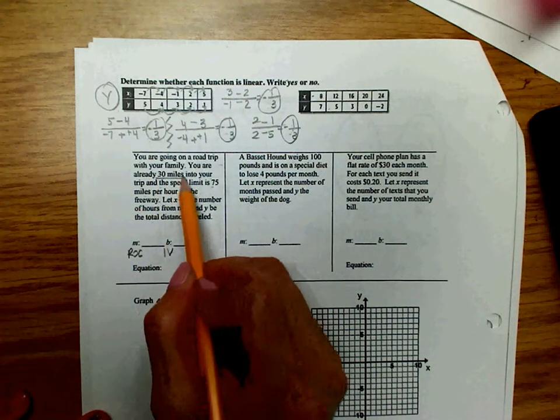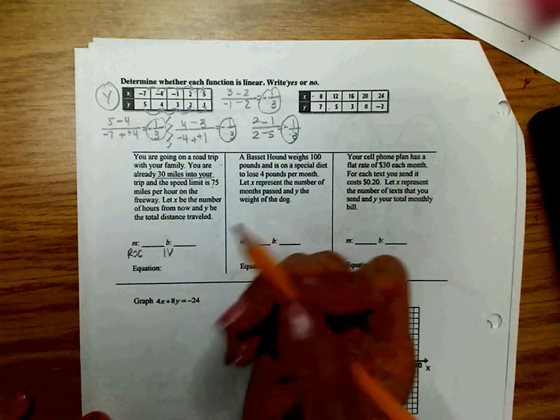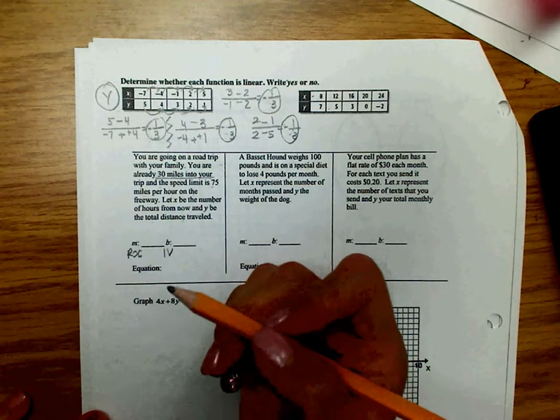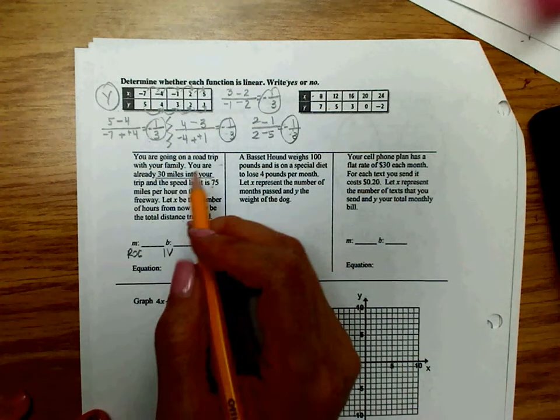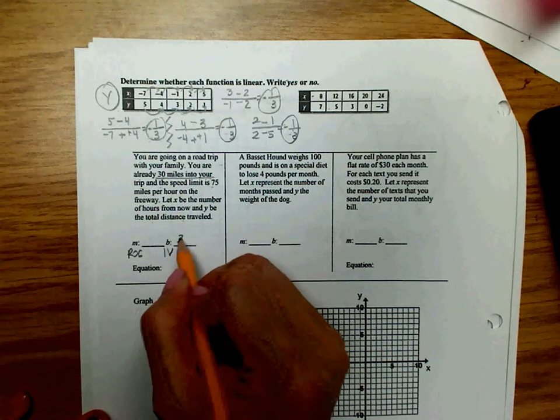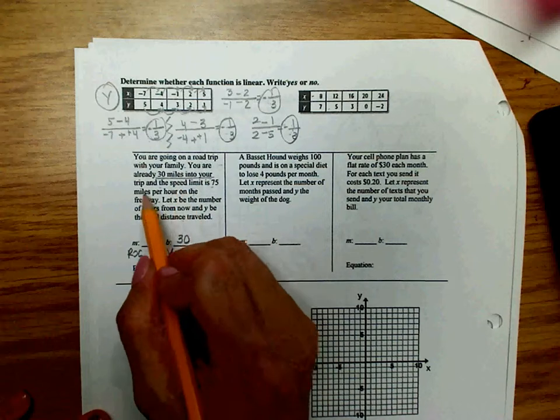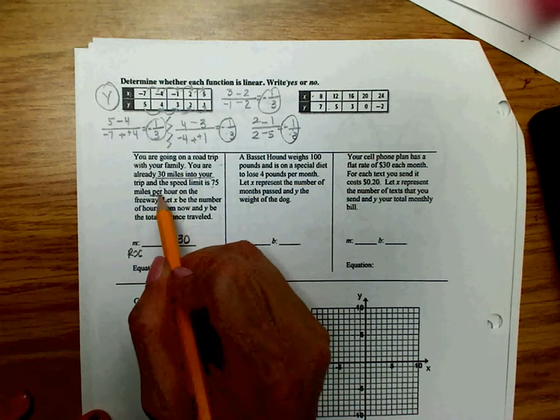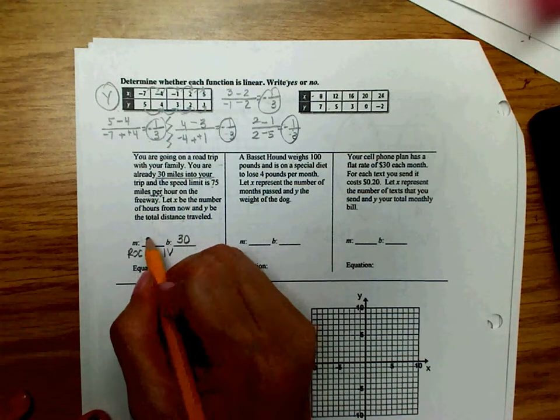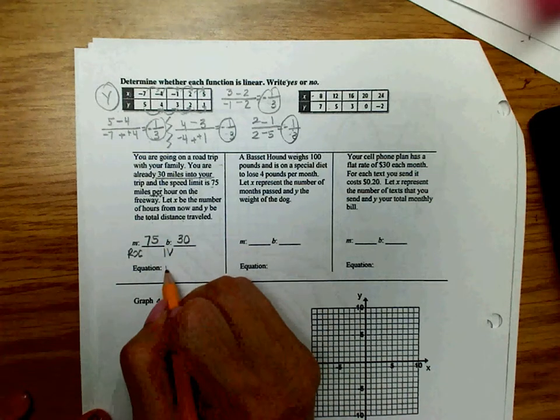That means you didn't start at 20 miles or 0 miles. You started at 30. This is your starting, so this is your B. Okay, this is your IV. And then when you see words like per hour, miles per hour, that's your rate of change or your M. So 75. So you would write y equals 75x plus 30.